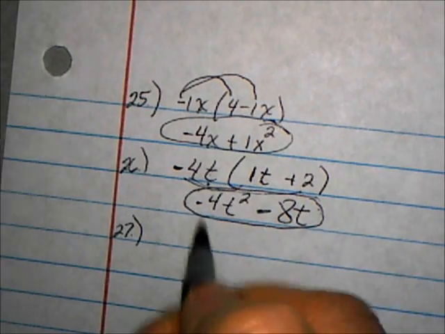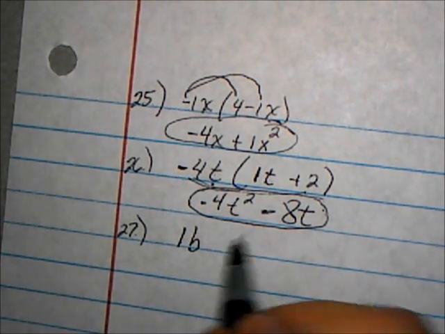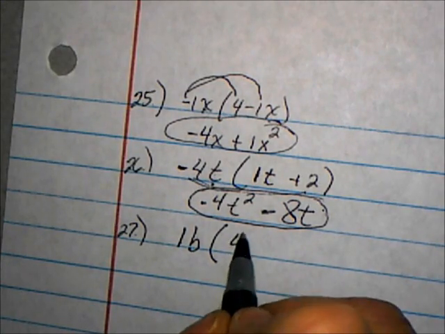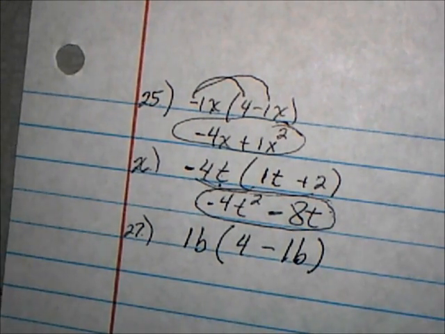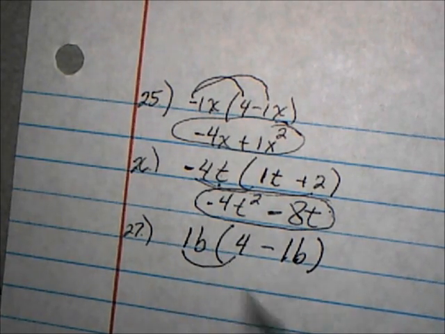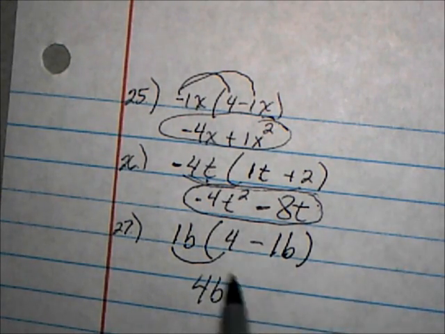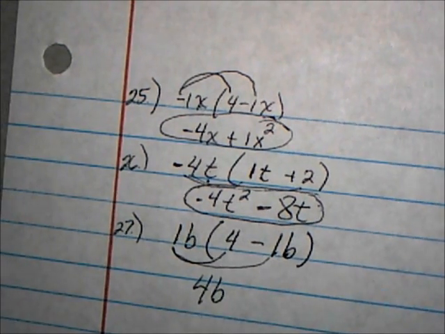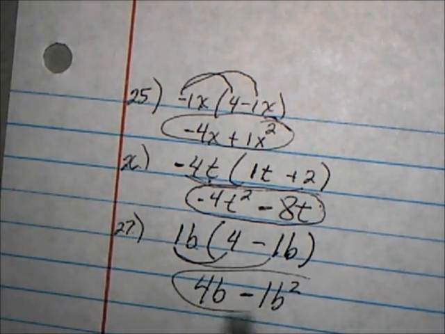Alright, 27. I have a b on the outside, I'm going to put a 1 with it. Parentheses, 4 minus, I'm going to put 1b inside. Those are b's, they kind of look like 6's. Multiply. 1 times 4 is 4. 4b, and then 1 times a negative 1 makes it negative 1. And a b with another b gives you b squared. There you go.